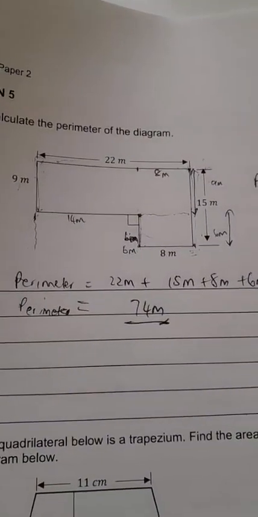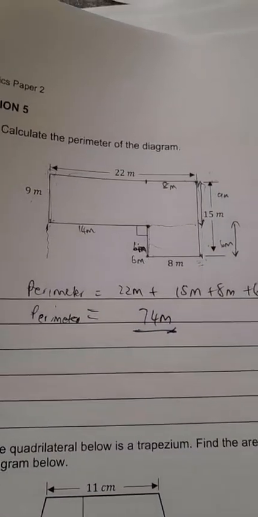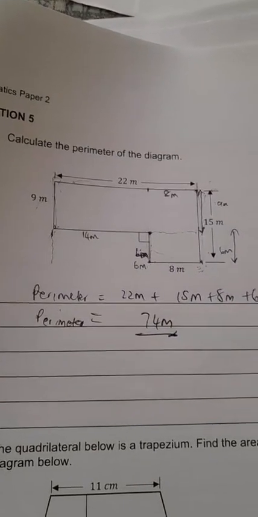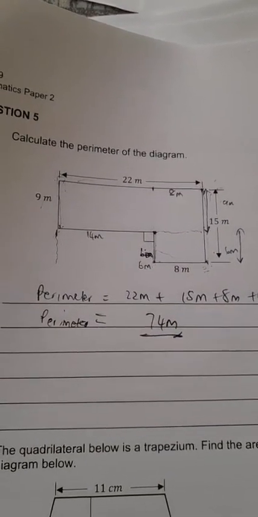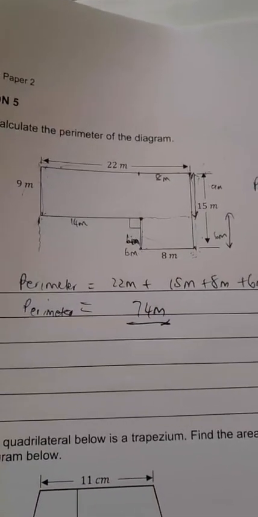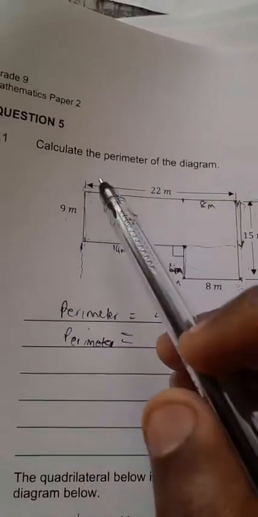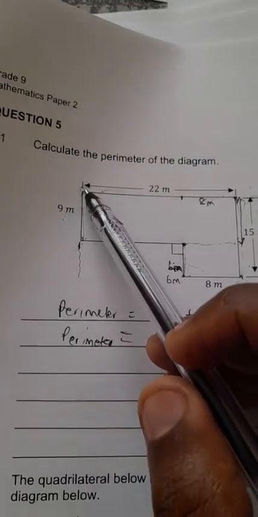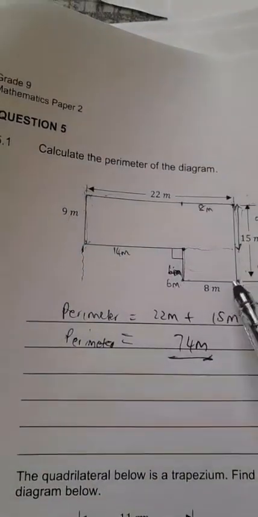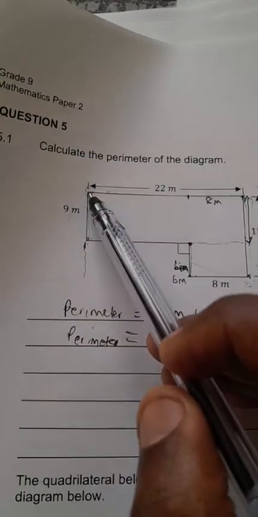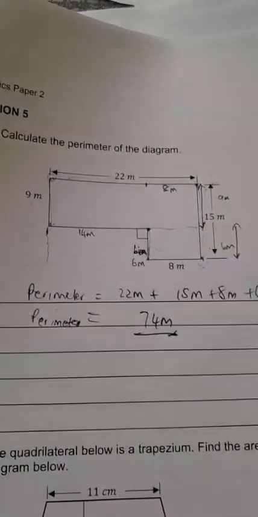Are we together? I hope we are good. It's very important. So two things: make sure you have all the dimensions around that shape, so that you can calculate the distance. And what I mean by dimensions is that you need to be able to have a starting point and check, do I have the distance all the way around, all the way back to where I started? Okay, that is perimeter.